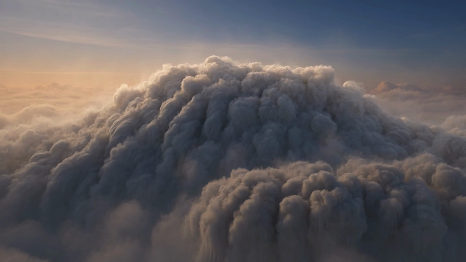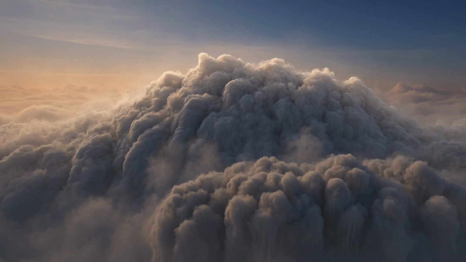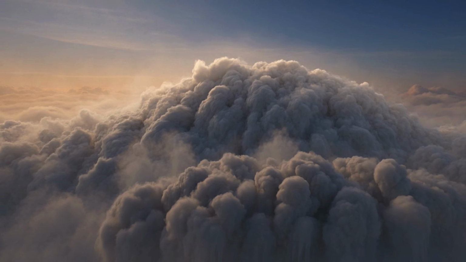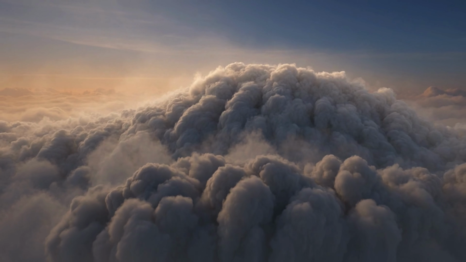They look ominous. They are not. Mammatus almost always means the worst weather has passed. The storm is spent.